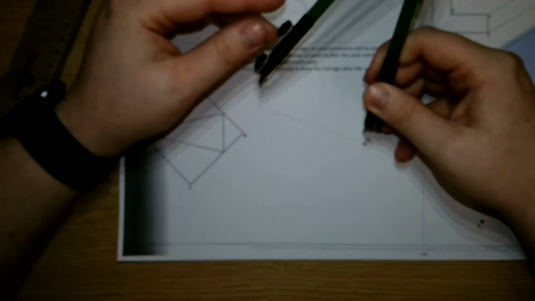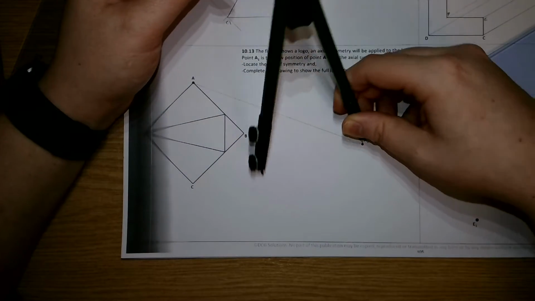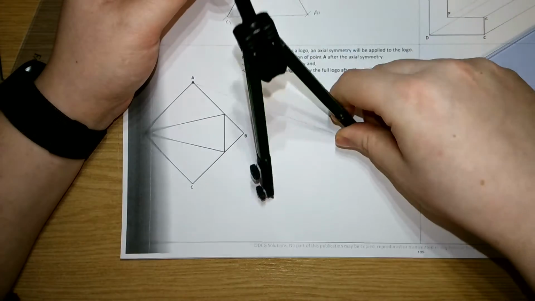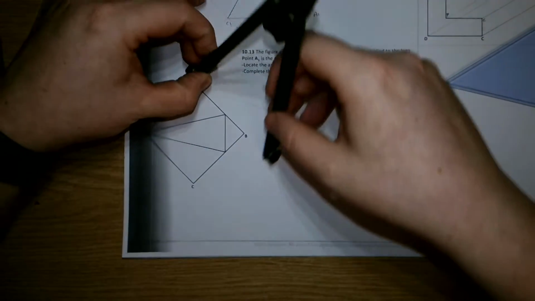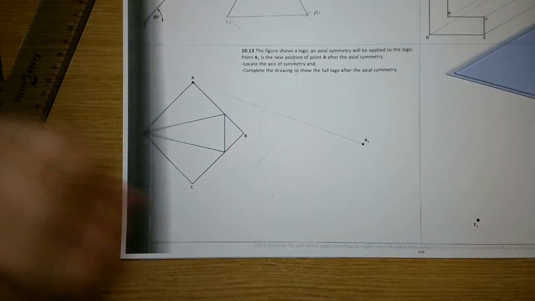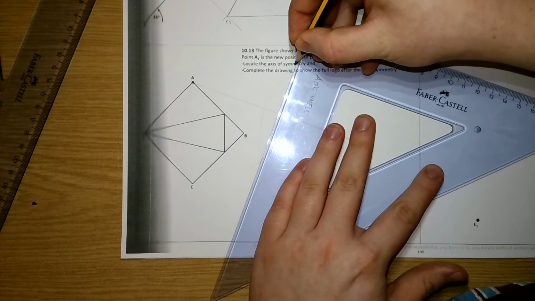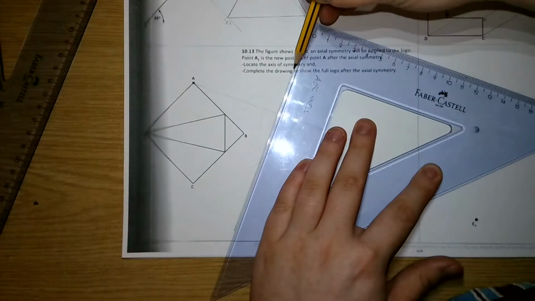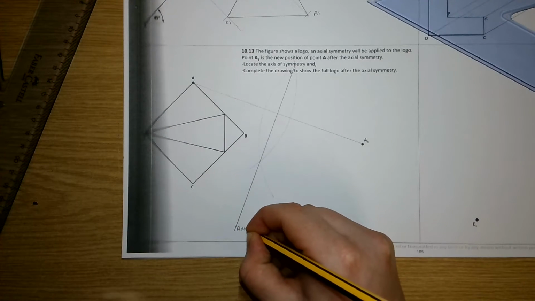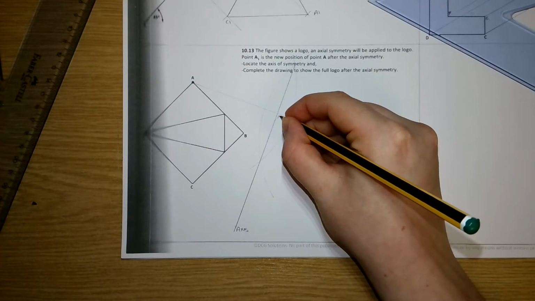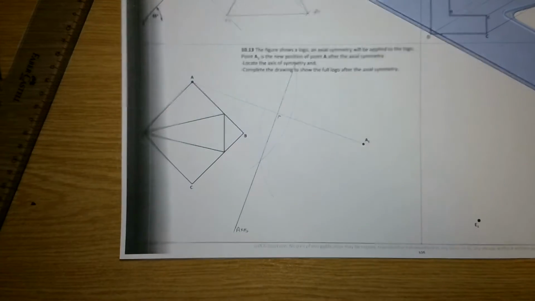If you remember those bisectors and the common constructions we touched on, you open your compass out to more than halfway, swing an arc nice and light, swing an arc from the other end, nice and light, and that will give you your axis line. Because this line here, from there down, that line, the axis line, is perpendicular, which is that little icon there, to line A1 and A. That's all you need to remember.